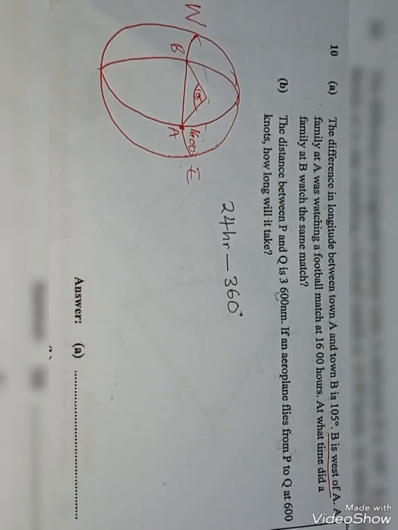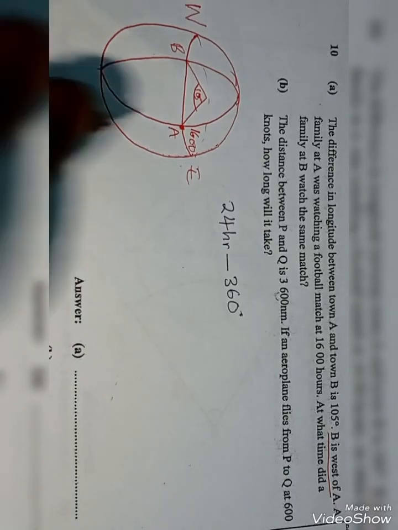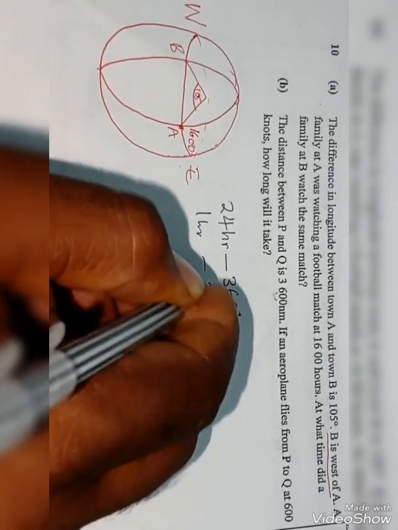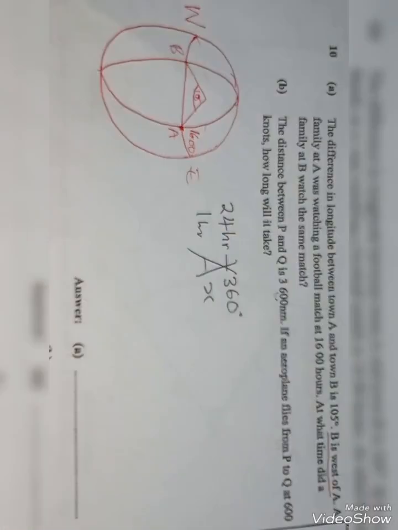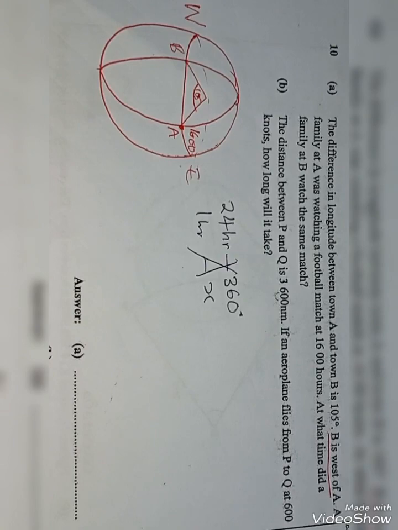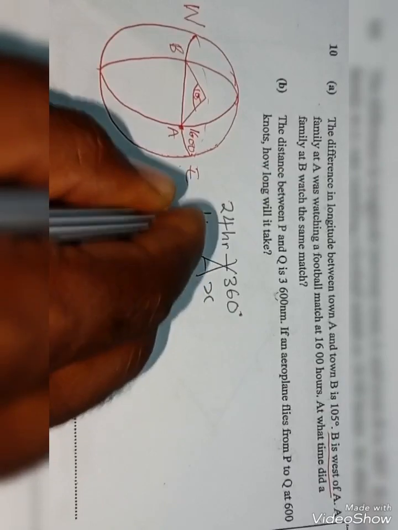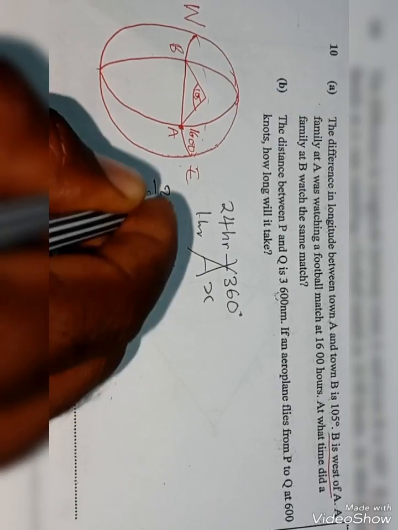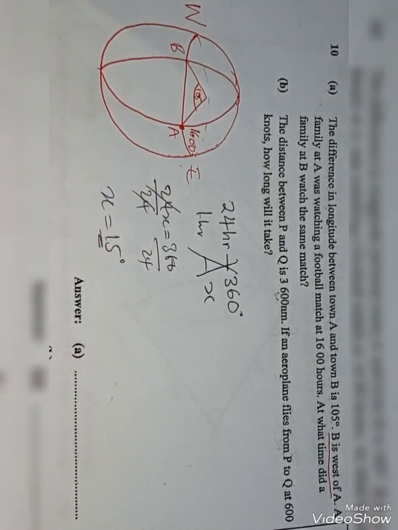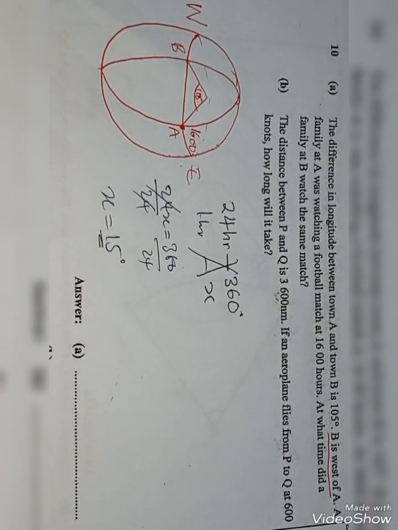So now what about an hour? What about 1 hour? Put X there. I'll cross multiply. I want to show you what we are doing so that you understand. So 24 times X gives me 24X. 1 times 360 is 360. Dividing by 24 on both sides, X is equal to 360 divided by 24. That's 15 degrees. So for every 1 hour, the Earth rotates 15 degrees.